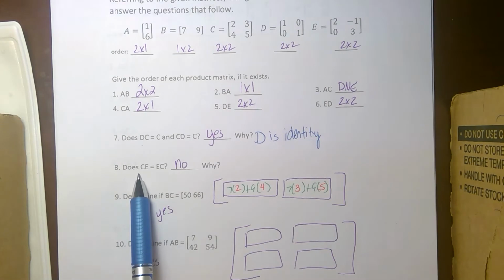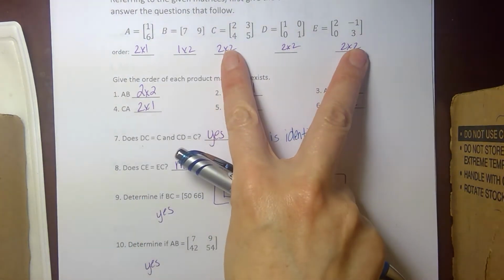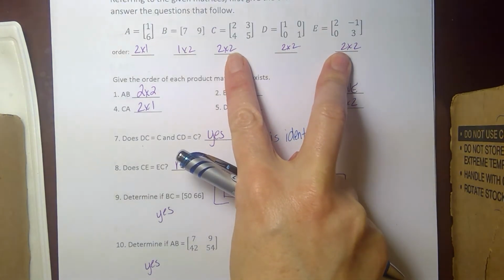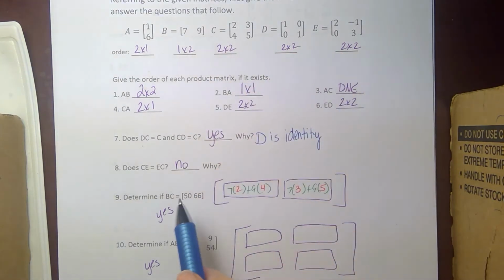Then we get to number 8. We said no, that C times E is not equal to E times C. Well, look at C and E. They're both 2 by 2 matrices, which means the products can both be found. C times E and E times C can both be found, and those will both be 2 by 2 product matrices. But because the order changes, and matrix multiplication is not commutative, and neither of these 2 matrices is the identity matrix, that is not going to be equal.